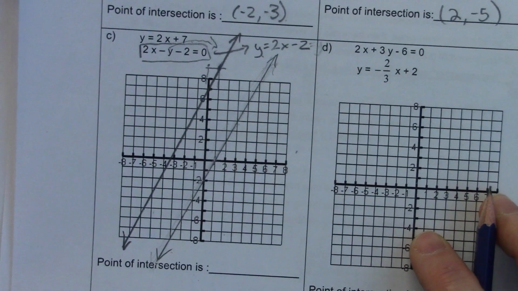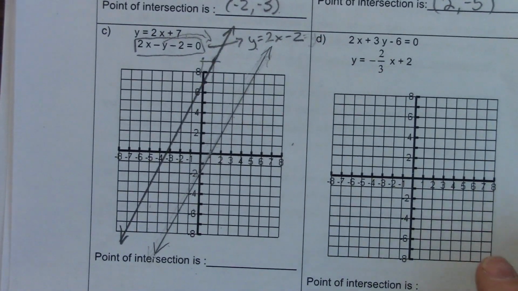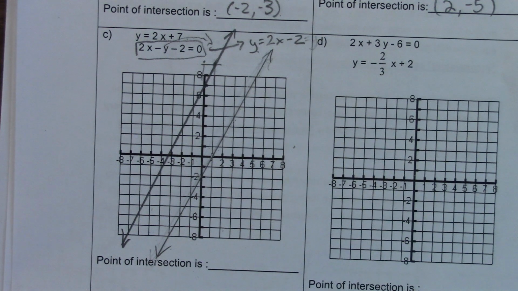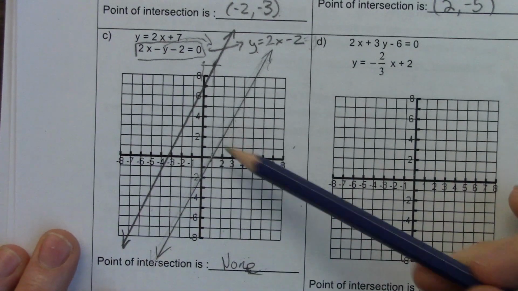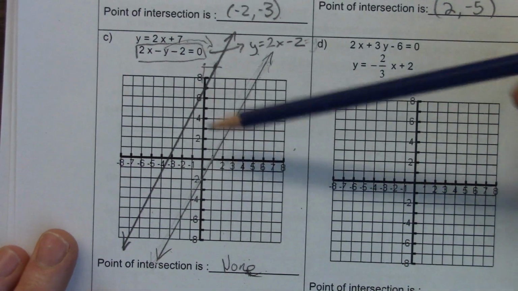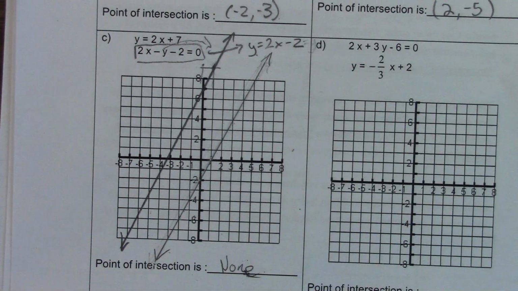All right. What is going on here? Alan, tell us what's going on here with this one. What's the point of intersection? Sorry? Nothing. None. There is not one. Why not? Yeah, the lines are parallel. How do I know the lines are parallel without graphing it? Yeah, they have the same slope.